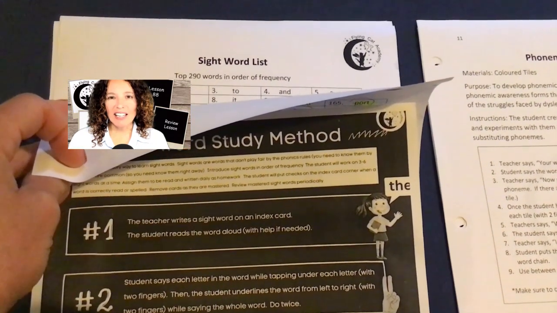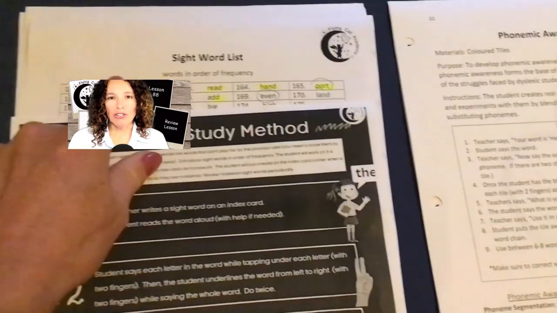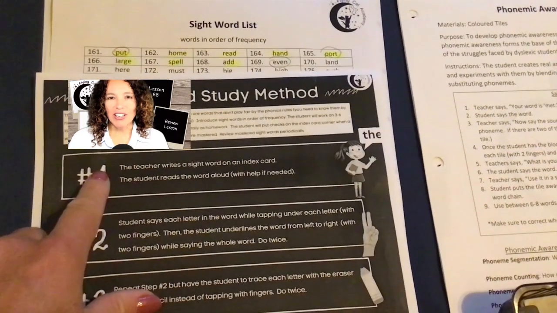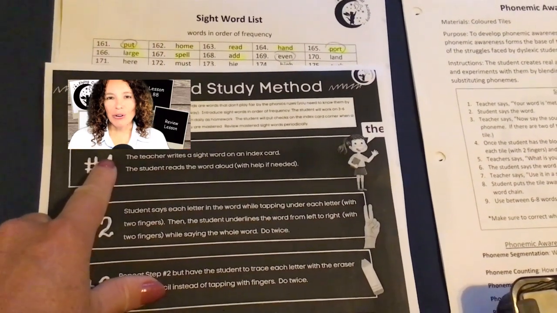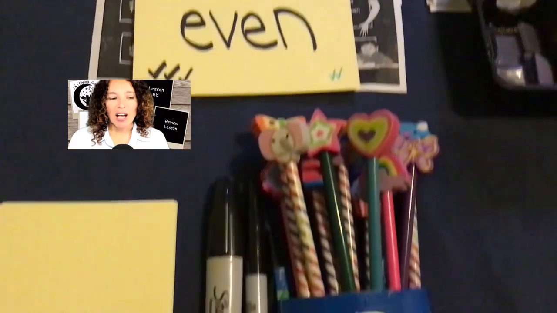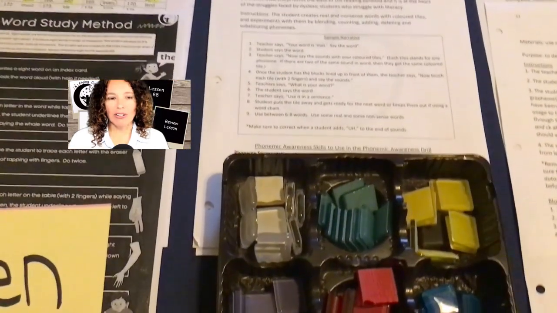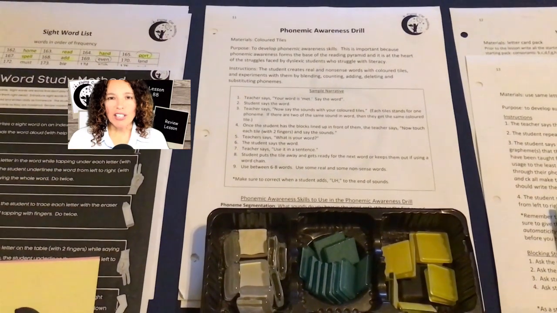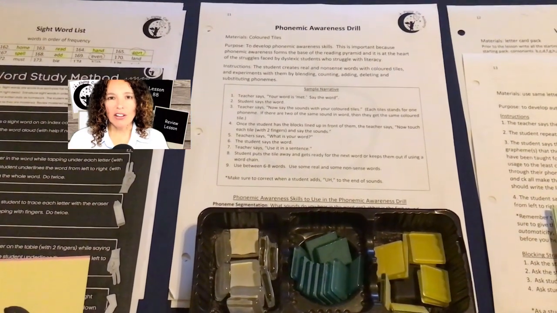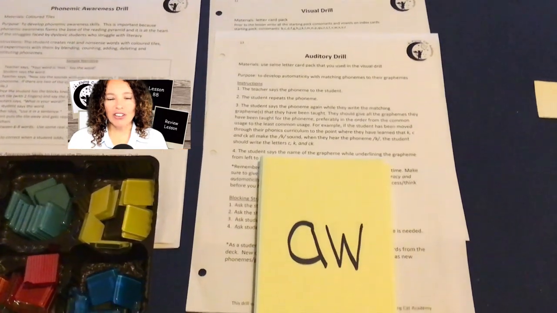Under the guided lessons section, there'll be two sub-tabs, and you want the one called Extra Resources. You'll need the teacher instruction sheet for sight words and the student sight word card pack, some blank cards, a highlighter, markers, and some pencils. For the phonemic awareness drill, you'll need the teacher instruction sheet and the colored tiles for the student. For the visual drill and auditory drill, you'll need the teacher instruction sheets and the student's card pack.